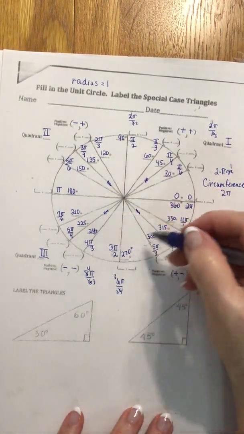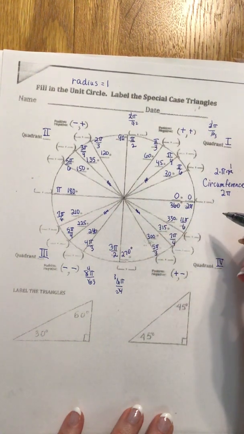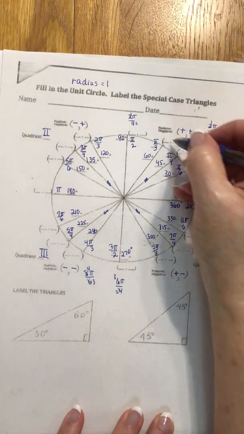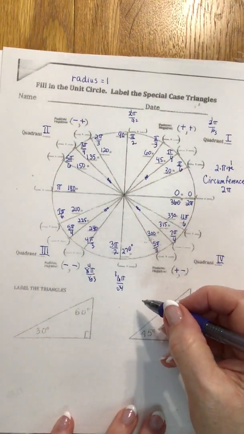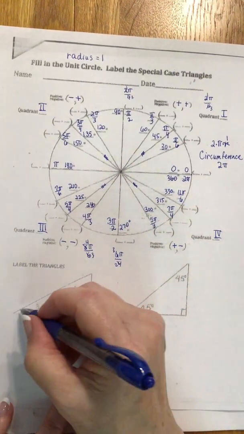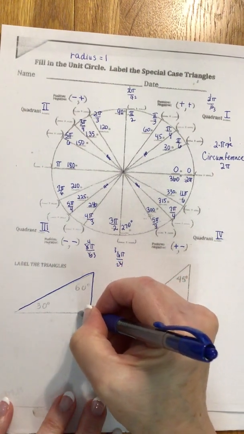So now we have all the degrees, we have all the radians, we have the quadrants, and we have the plus and minuses. So the next thing we've got to look at is these coordinates around the outside of the unit circle. So we're going to come down here to these special case triangles. So we have one here that's the 30, 60, 90 triangle.